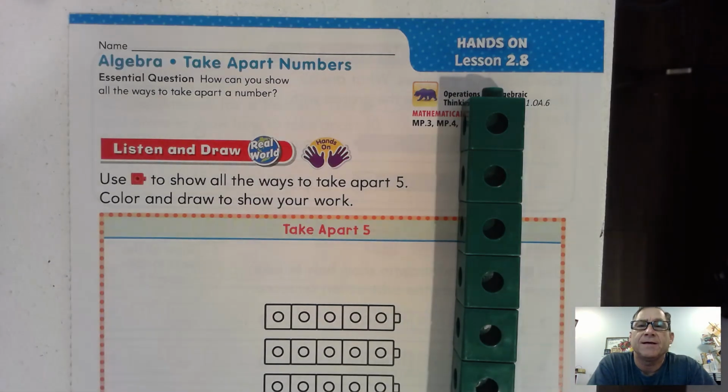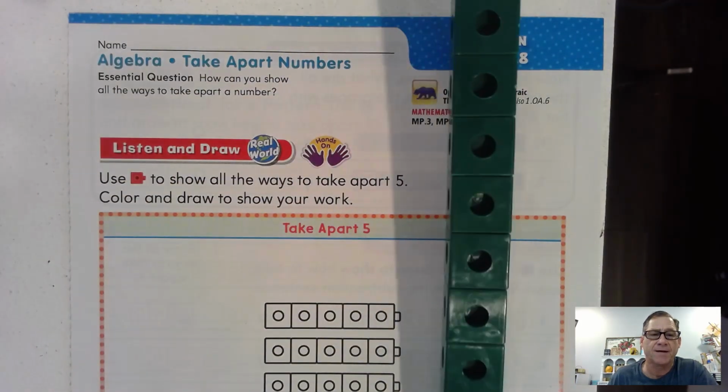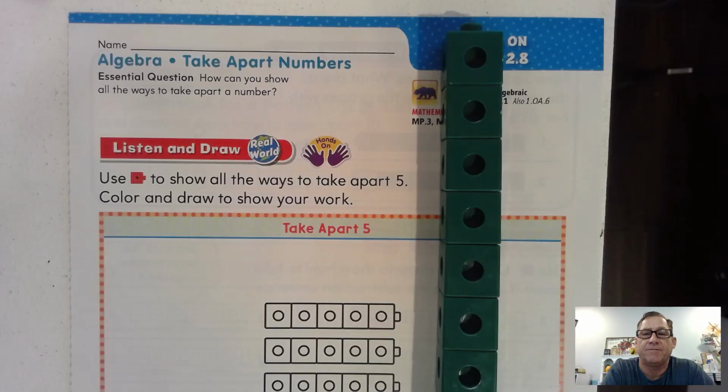Hello everybody. In today's lesson, lesson 2.8, taking apart numbers. And our essential question is, how can you show all the ways to take apart a number? Okay, and in today's lesson we're going to be using connecting cubes. Okay, and we're going to start on page 81 of the first grade Go Math textbook today.